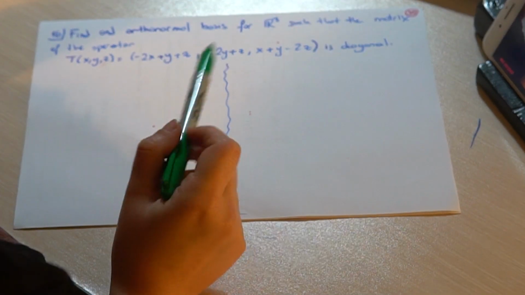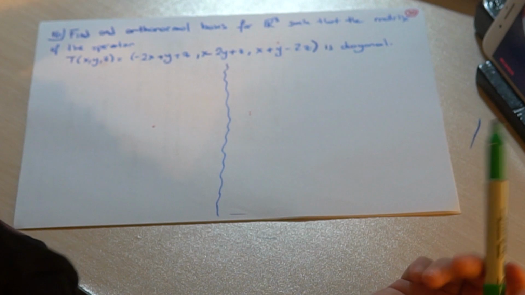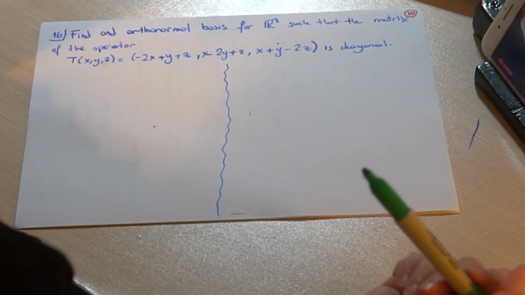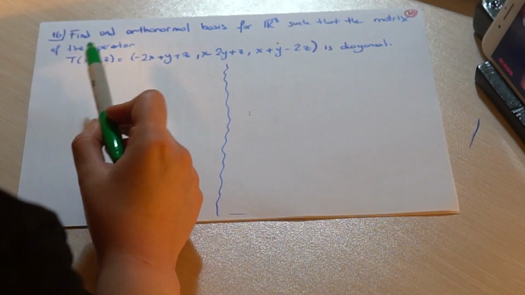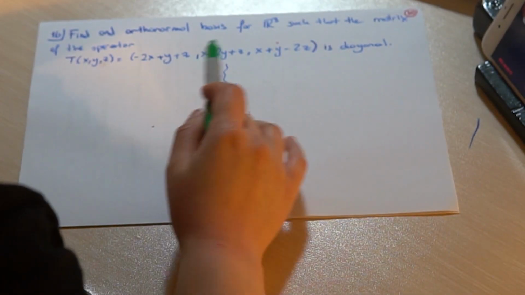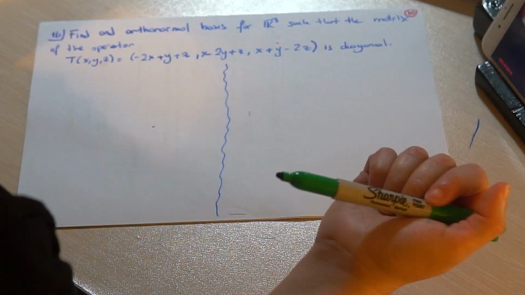Exercise 216: find an orthonormal basis for R cubed such that the matrix of the operator T(x, y, z) is diagonal.